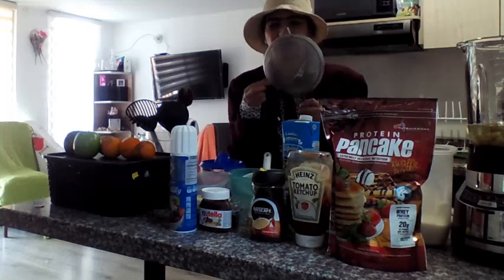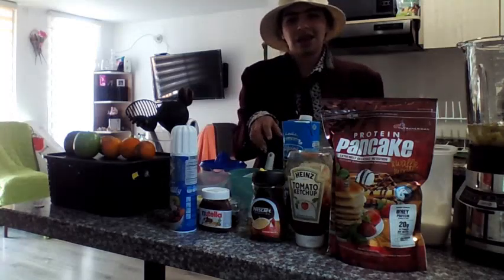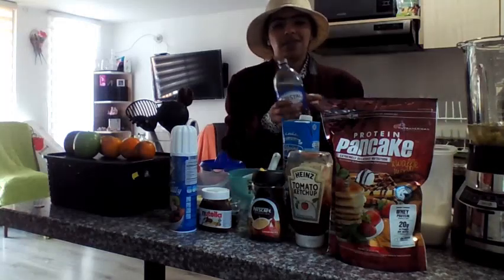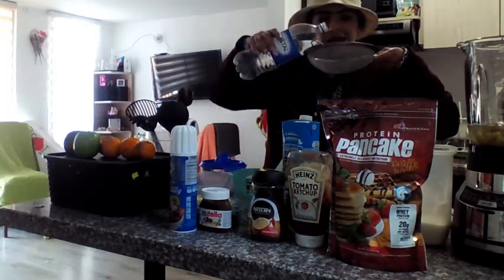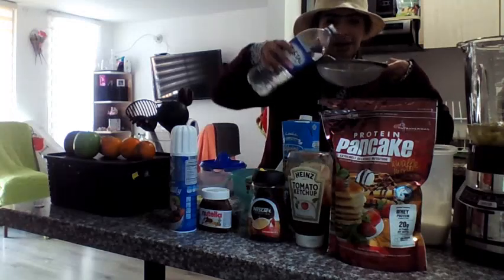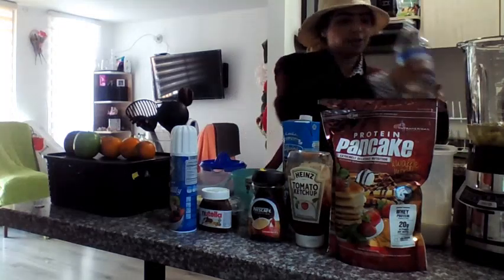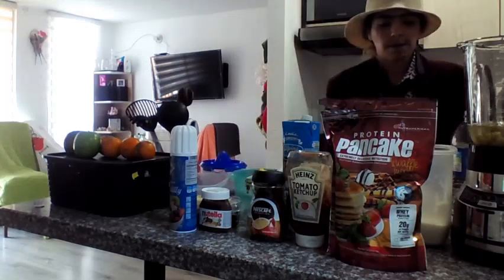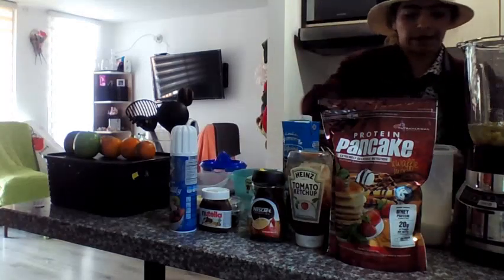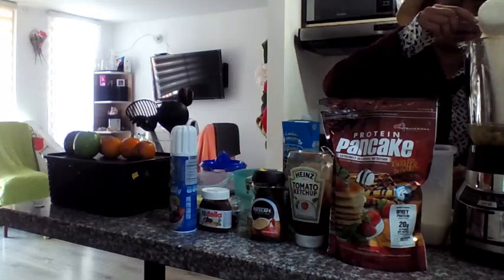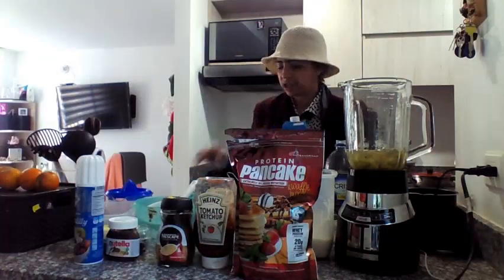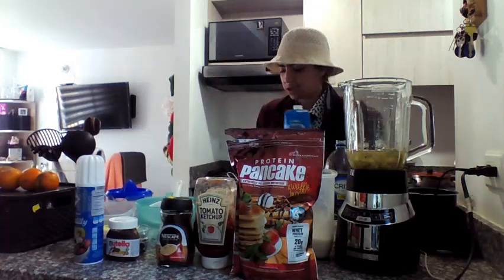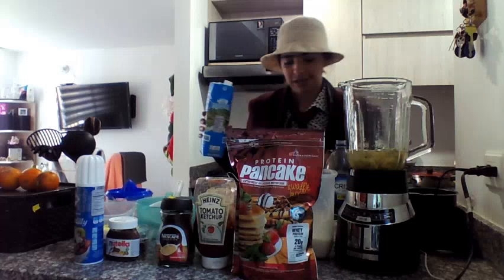The frontal filtration is when the liquid, the water, makes contact with the membrane, which is porous, for the water. And to finish, blend all the ingredients well.